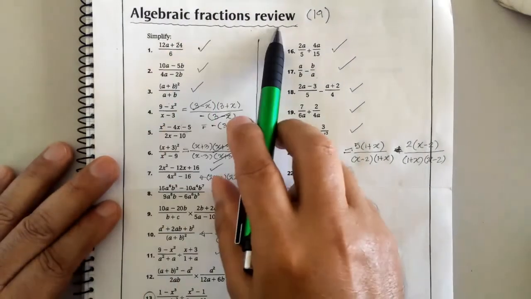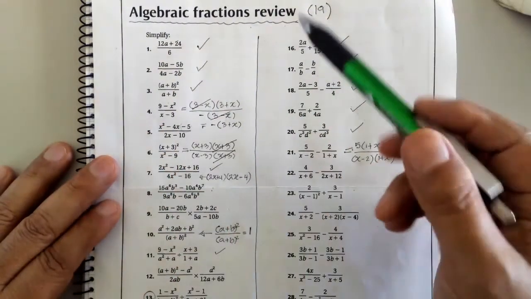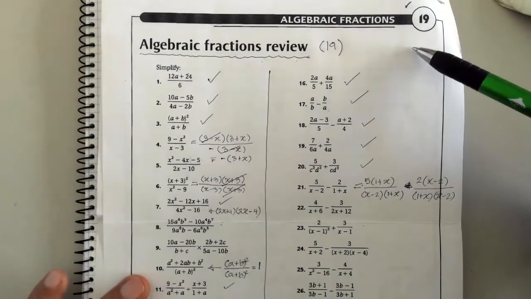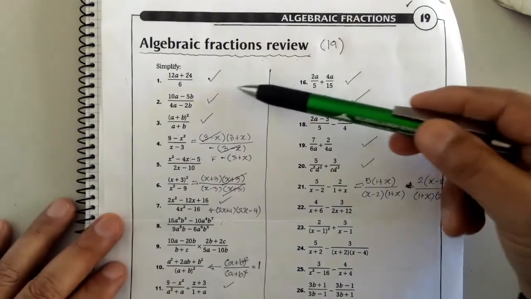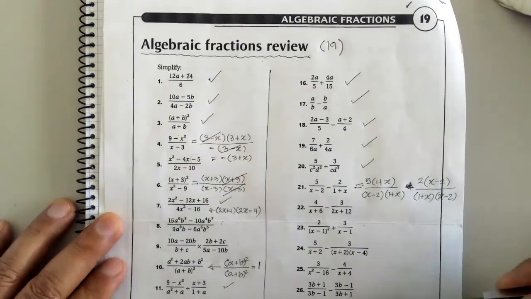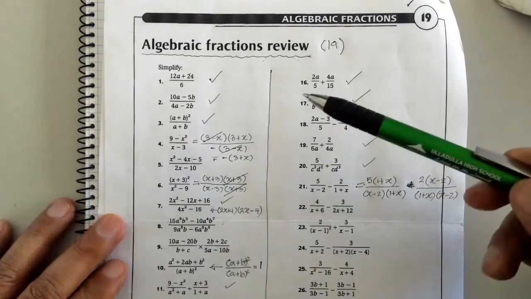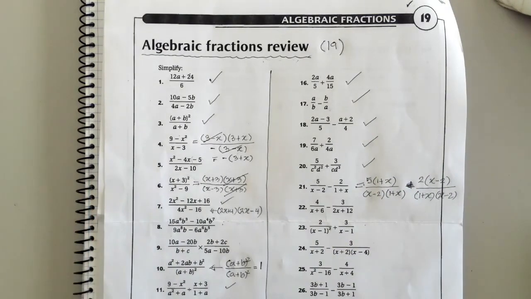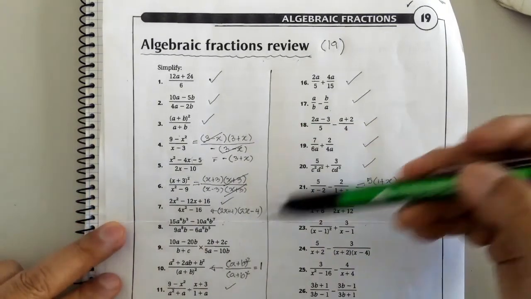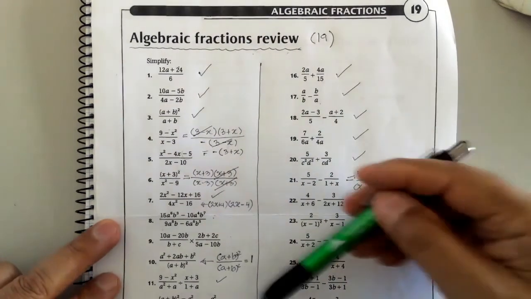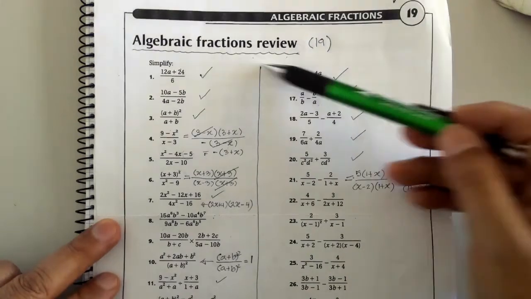This is algebraic fraction review. This is unit 19 from the booklet, so you're gonna go through these questions, and it's up to you whether you do all of them or some of them. If you feel confident with some of the questions here, you don't do them, but if not, then you should do all of them. So this is review.